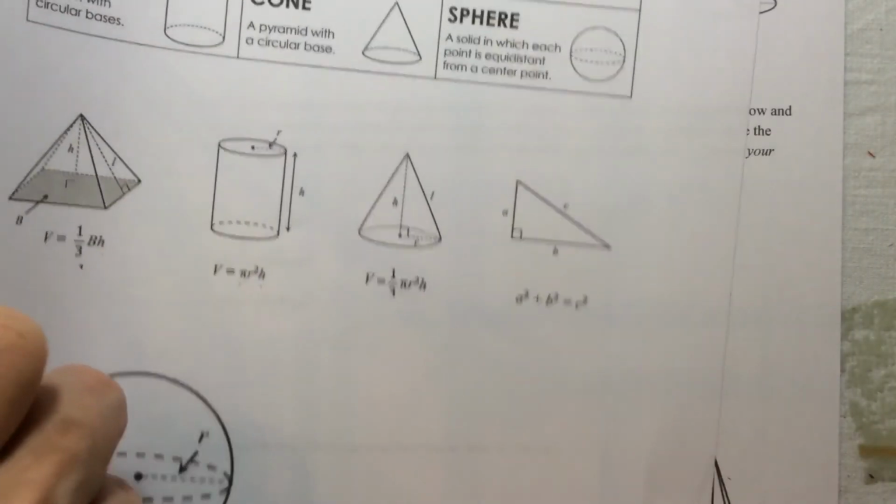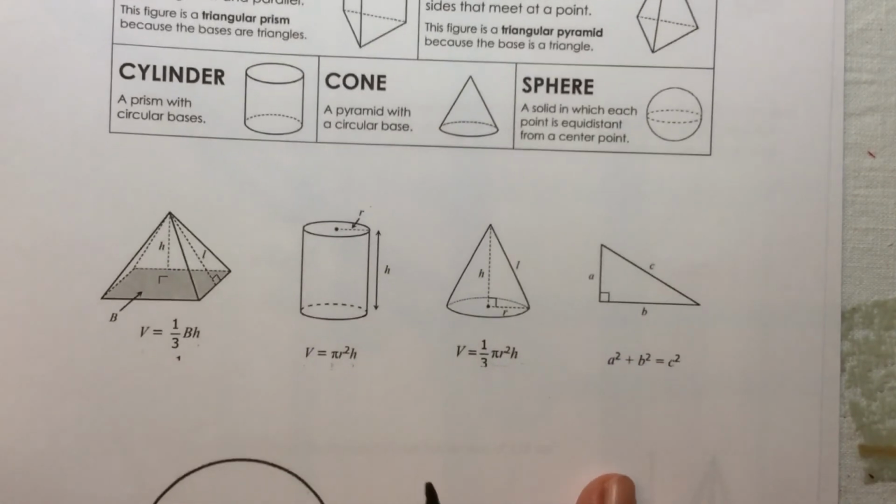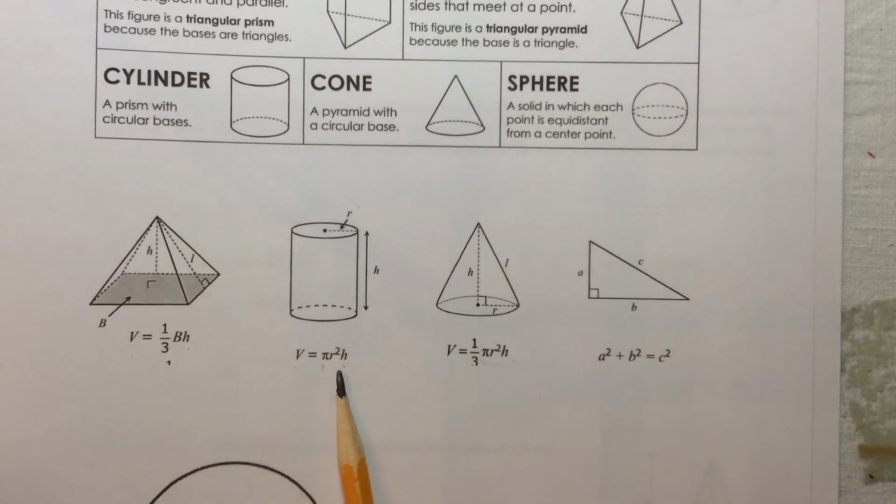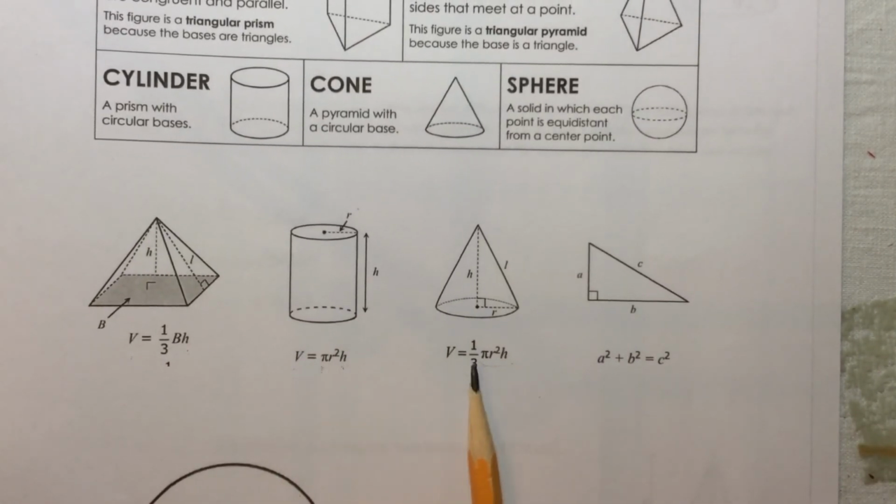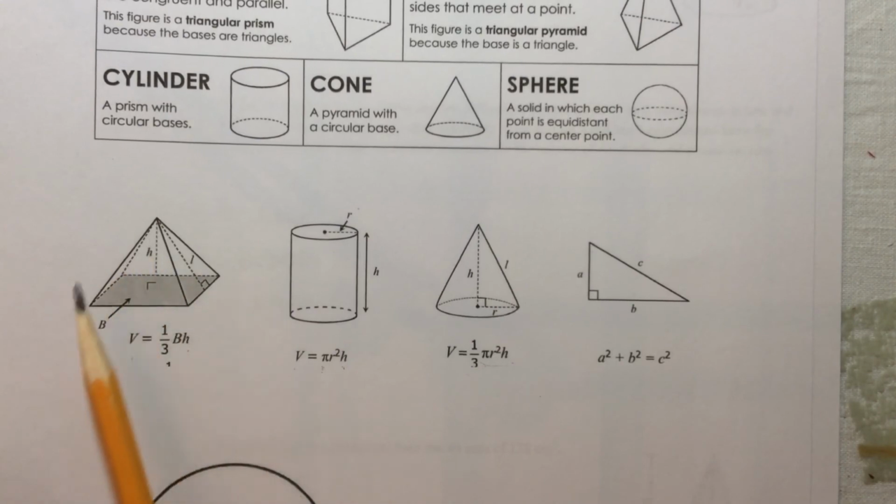And when we look at these calculations here, we see that pi is indeed part of the calculation for a cylinder, and it's also part of the calculation for a cone. Whereas if we look at the calculation for a pyramid, we do not see pi.